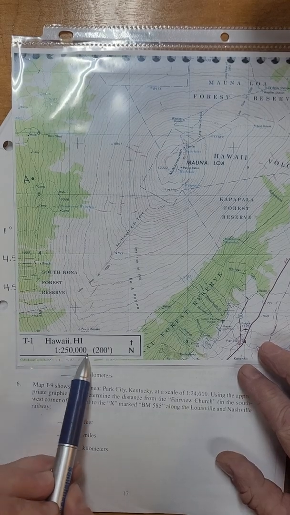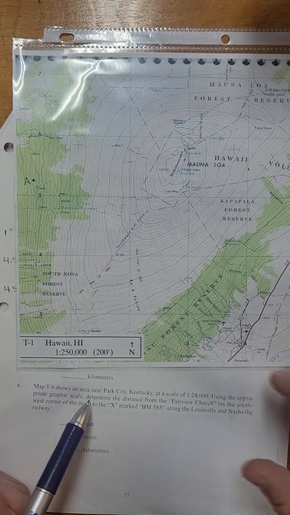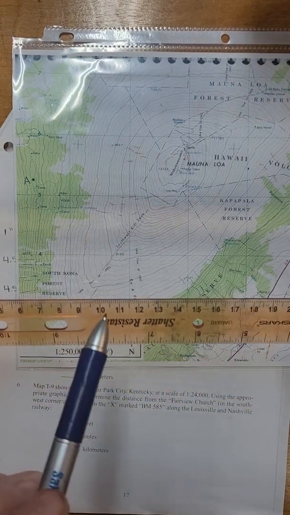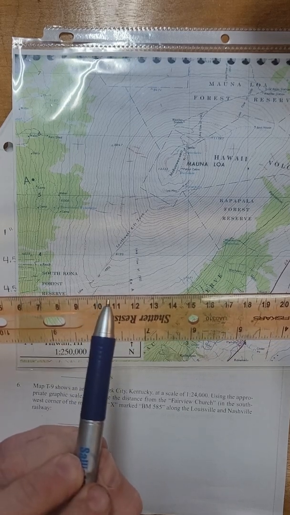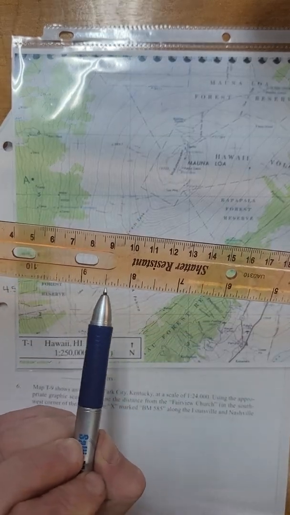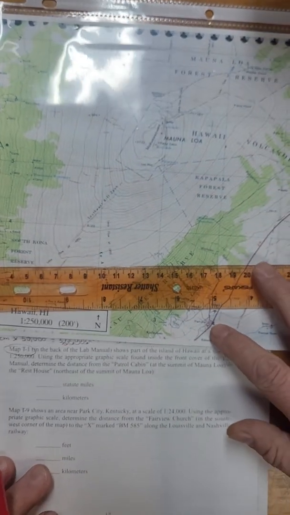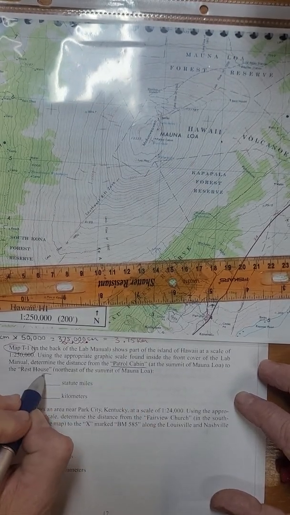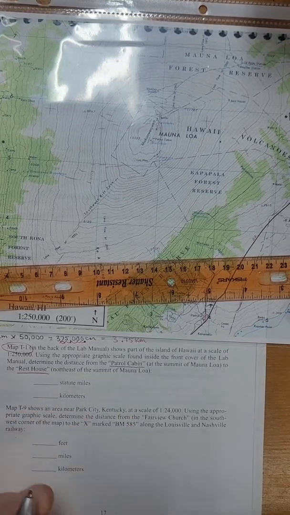We know this, don't we? So if we measure, I'm going to use millimeters because they're nice and small. I don't have to worry about being in between. Here's our millimeter. This would be 1 centimeter. And each one of those dashes would be a millimeter. Instead of inches, which are bigger, and then you got to do fractions. Metric system for me. So we need to look for patrol cabin and rest house. Rest house is on the summit, the highest point of the mountain there.